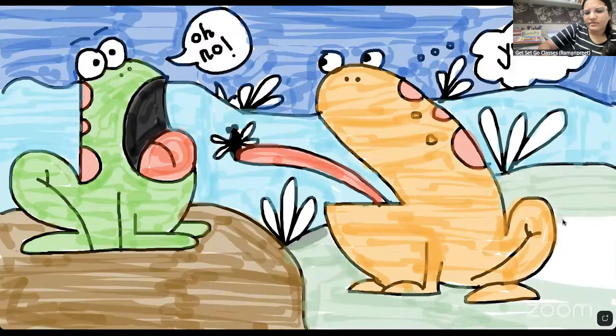So I am about to finish this also. Lovely drawing. So two frogs, one is a little amazed and one is just, wow, I caught this so easily. So that's the attitude of the other one. What is your story? Give a name to your story. Okay, what name can you give? The two hungry frogs or the smart frog or whatever comes to your mind.